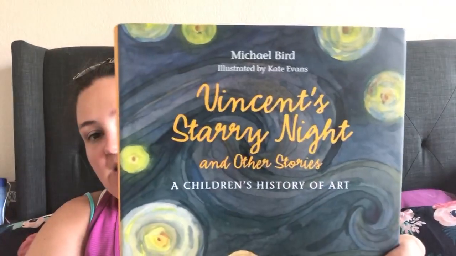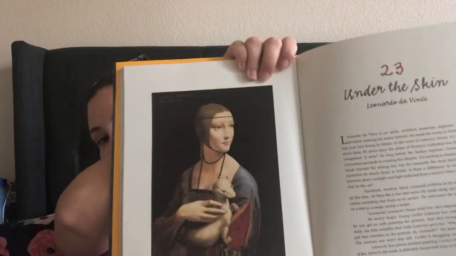First, I'm going to talk about our artist class. It is geared towards K to 6th grade aged kids. This is our spine. It's Vincent Starry Night and Other Stories. It has a bunch of different artists, but it starts with a portrait or a picture that they're famous for, and then about a 3 to 4 page story.